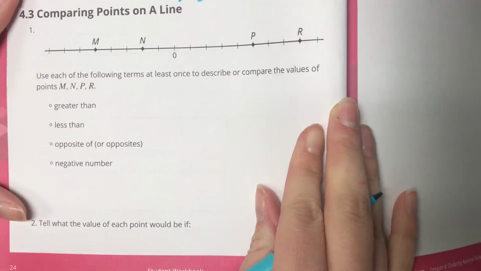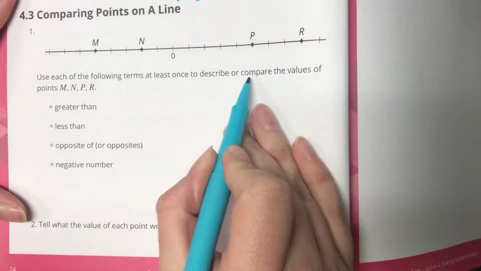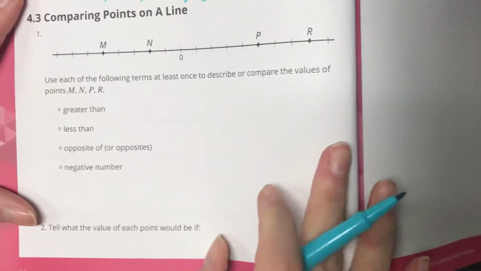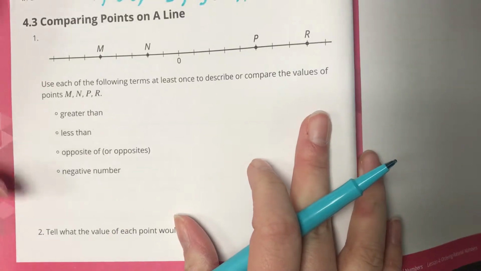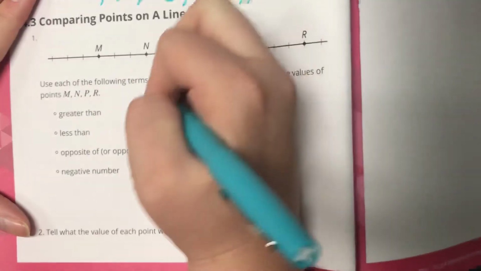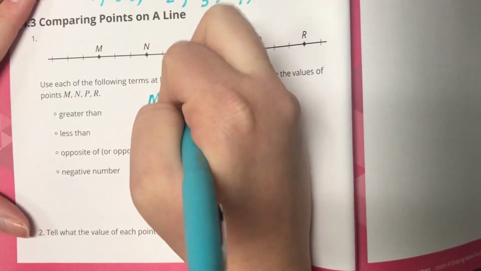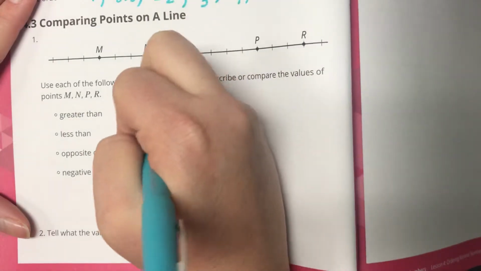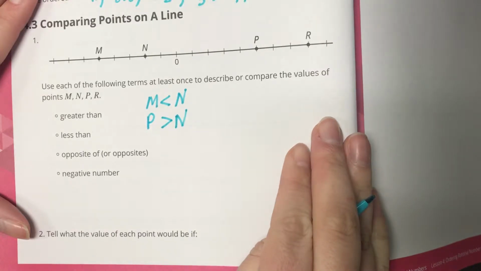So for 4.3, use each of the following terms at least once to describe or compare the values of points M, N, P, and R. Okay, so yours might look a little bit different than mine. I'm going to start out with M, and I'm going to say that we know M is less than N. We know P is greater than N. Okay, let's see if we can find one that is opposite.